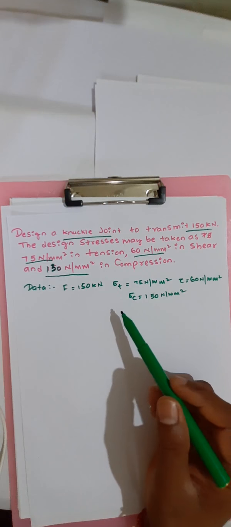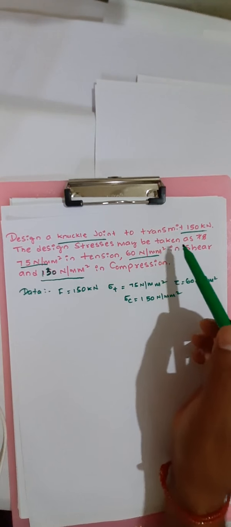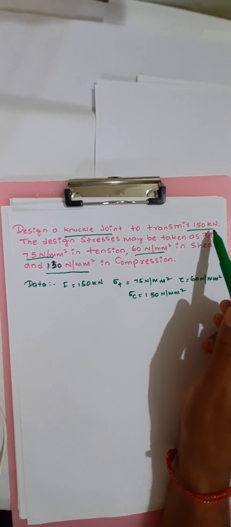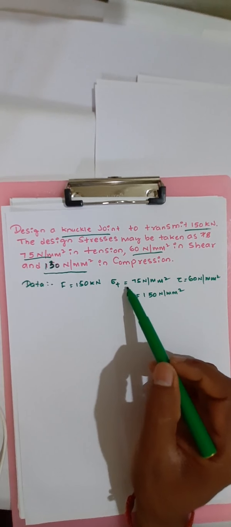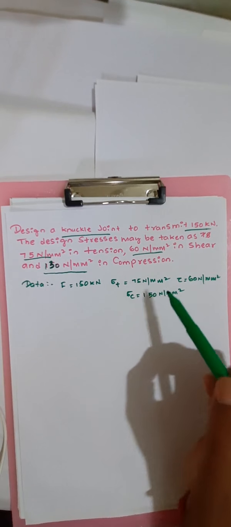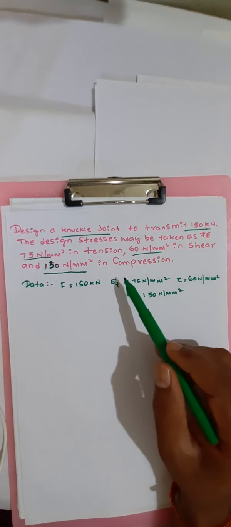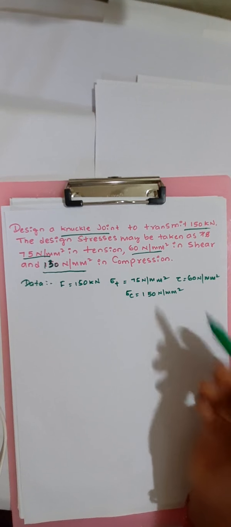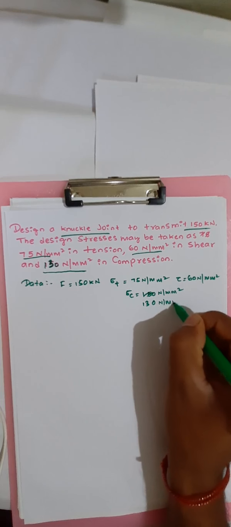These are the four important parameters we need to discuss with respect to this given problem. First, let us note down the given data. The load to be transmitted is 150 kilonewton. The tensile stress is 75 Newton per mm square, the shear stress is 60 Newton per mm square, and the crushing stress is 130 Newton per mm square.